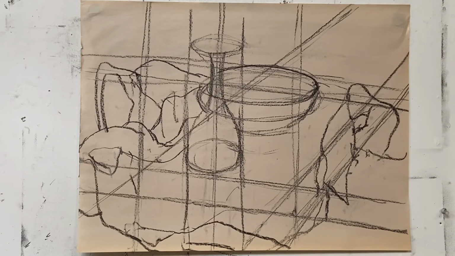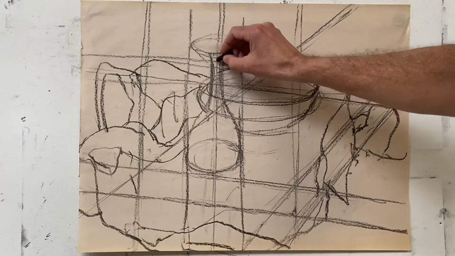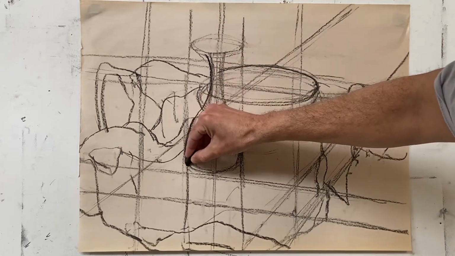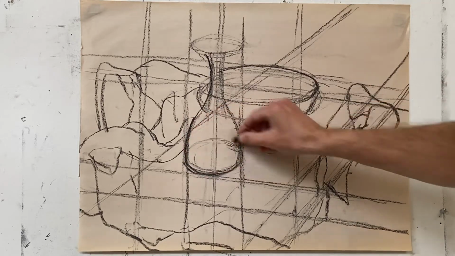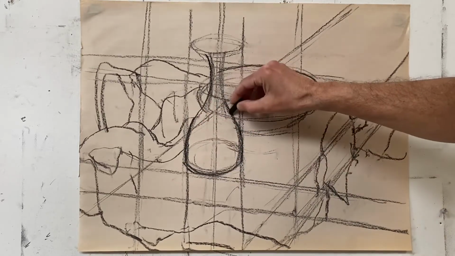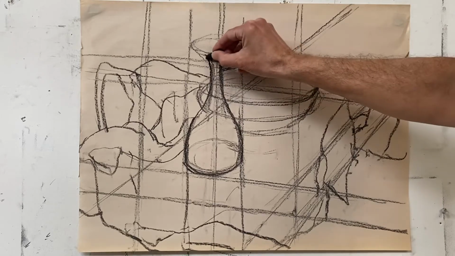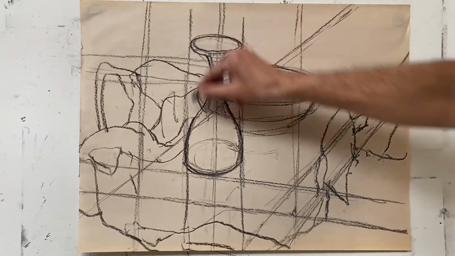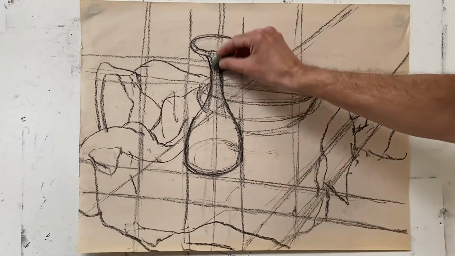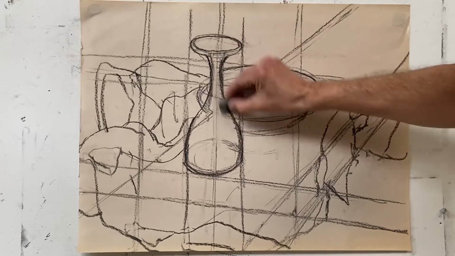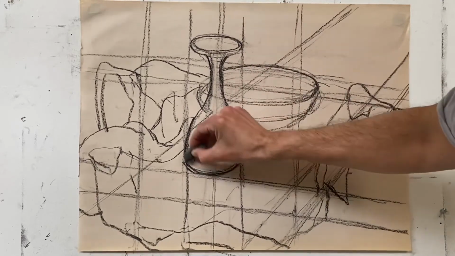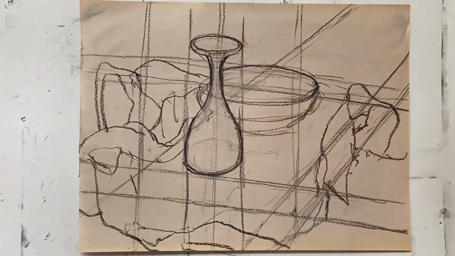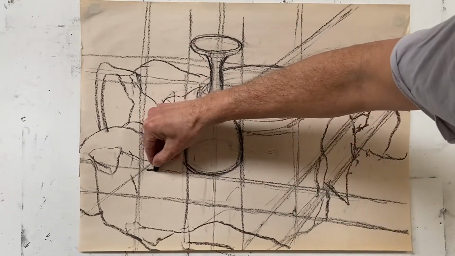So once you're done with all the lines, what I want you to do is go back and isolate all the contour of all the forms and shapes. And the contour is just basically the outside edge of the forms. Okay, and I just want you to go back and just tighten everything up. And I just want you to try to get rid of all the underlying line structure that you created the composition with.